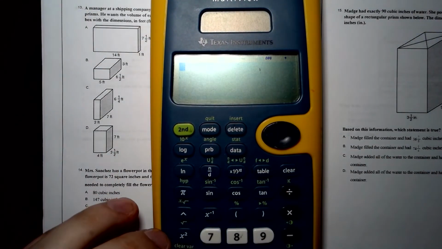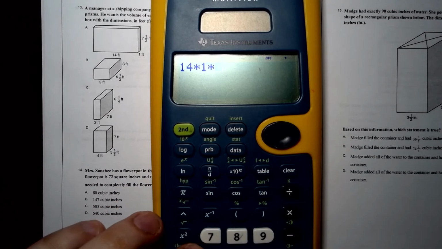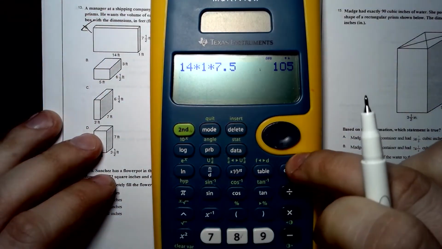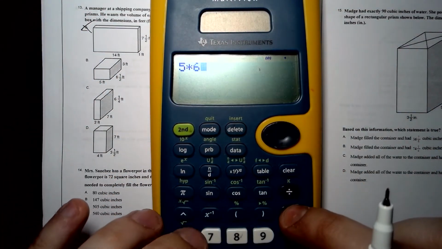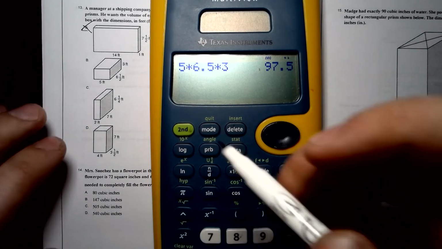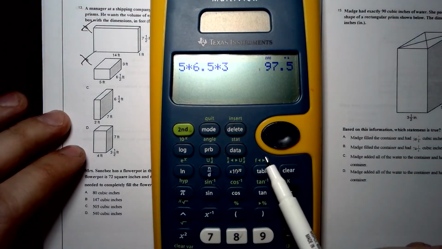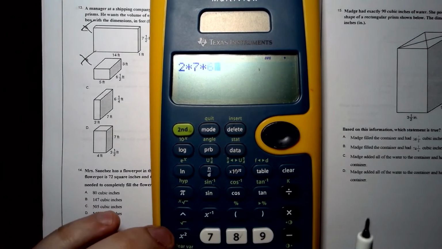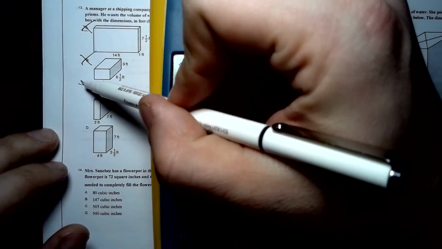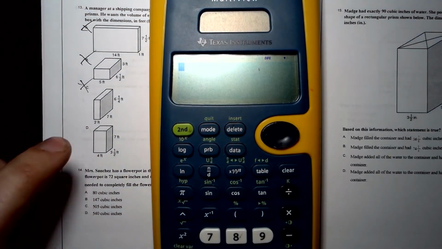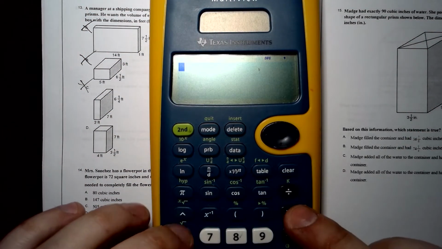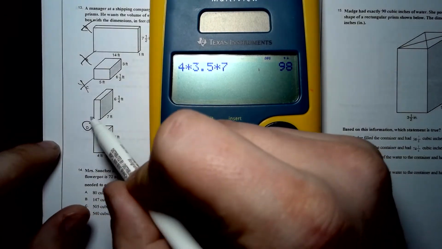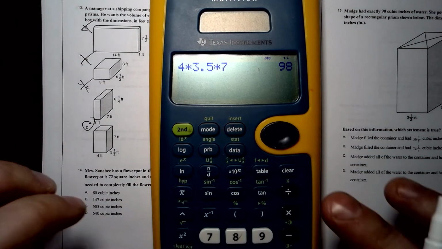The first one is 14 times 1 times 7.5. Nope, A is out. The second one, 5 times 6.5 times 3. Nope, very, very close, but not quite. He wants exactly. Next one, 2 times 7 times 6 1/4. Still no. We can assume the answer is D since nothing else got it, but let's double check. 4 times 3.5 times 7. Yep. That's the only one that got us exactly 98.